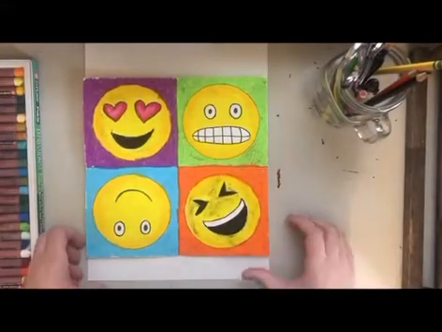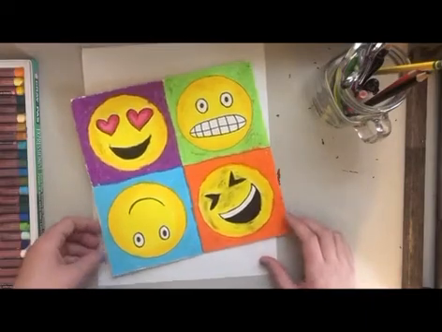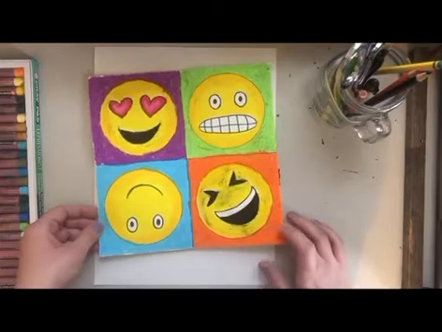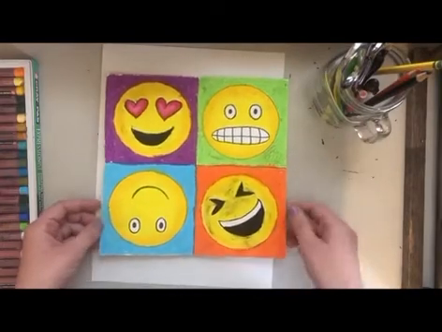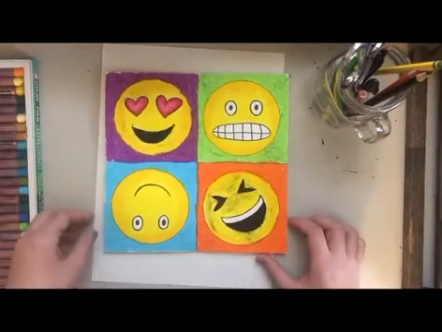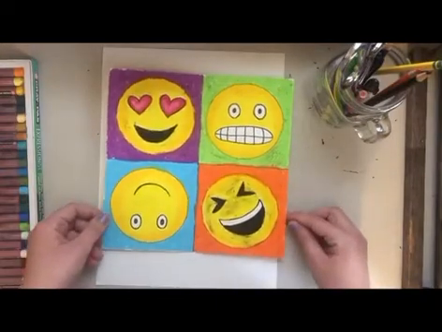Today we're going to do a fun project with emojis. So we're going to look at some of Andy Warhol's pop art portraits and then mimic that with a pop art emoji art piece. So I'm going to show you now some examples of Andy Warhol's work so you can see what his pop art looks like.